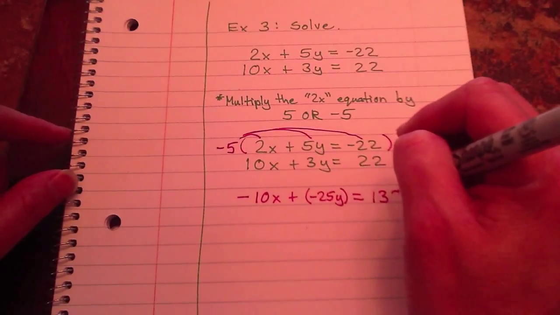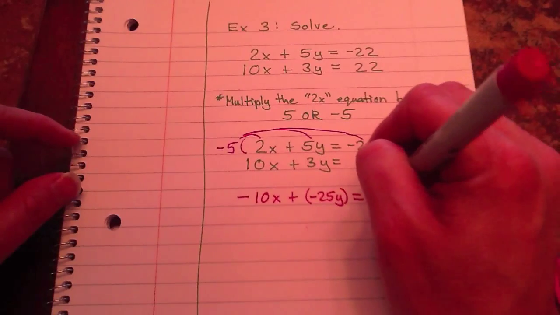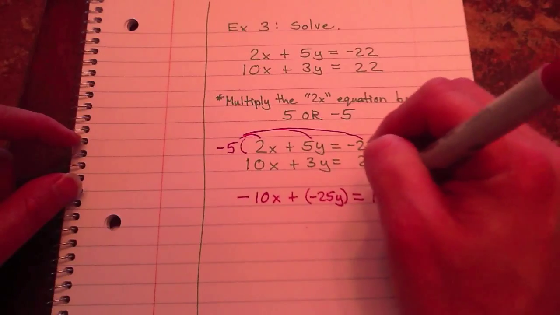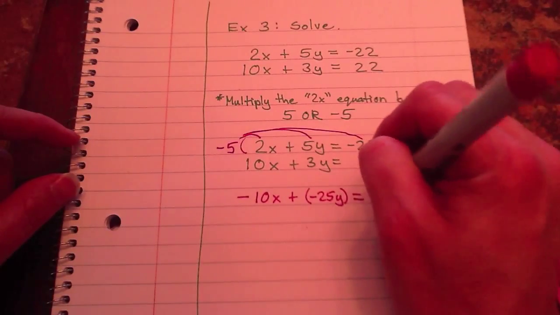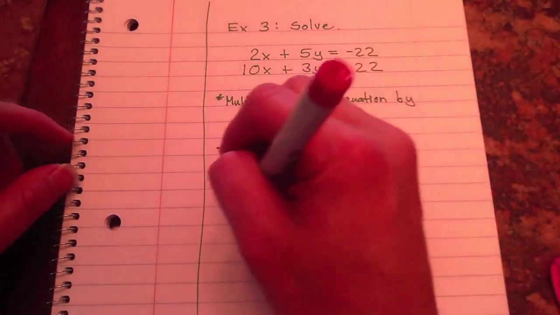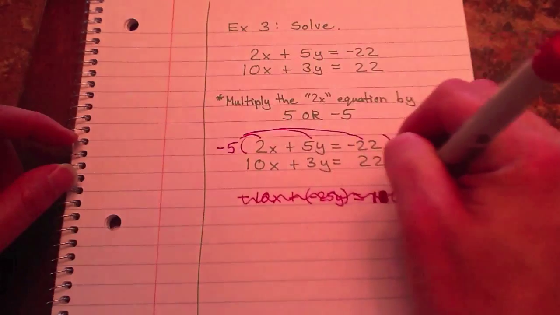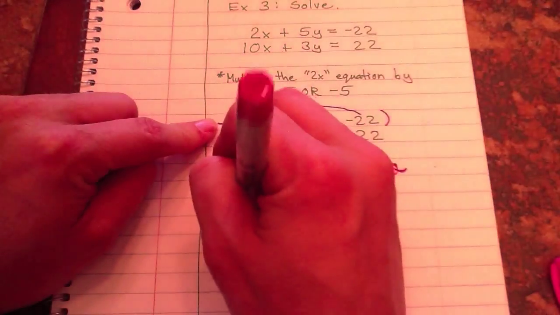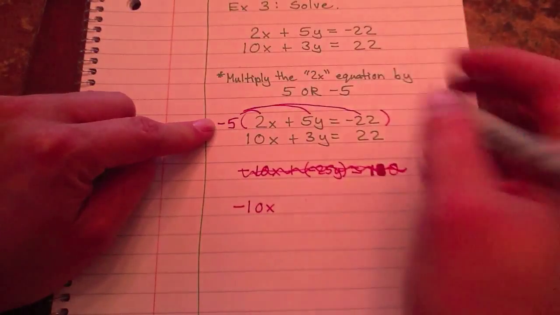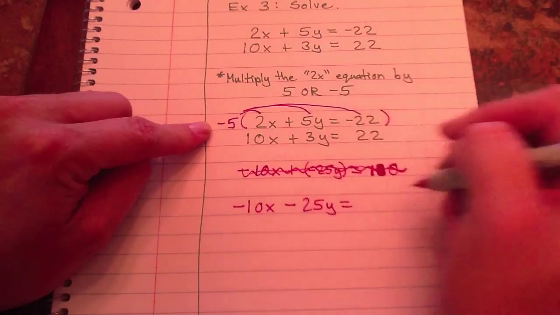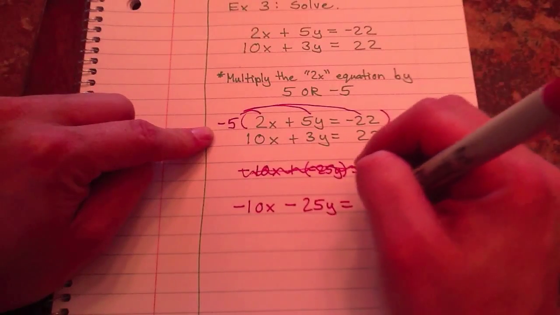Or, no, I'm sorry, 110. Sorry. I looked at the wrong part of my example. I'm going to just go ahead and rewrite this because I don't want it to confuse you. So I'm going to go like that, and I'm going to rewrite it. So our negative 10x subtracting 25y equals a positive 110.